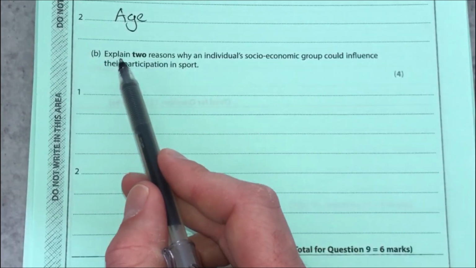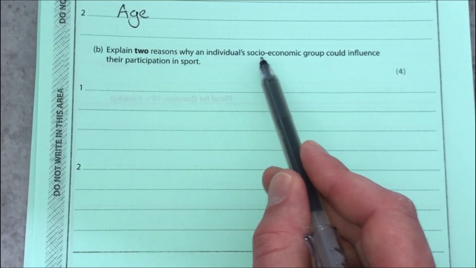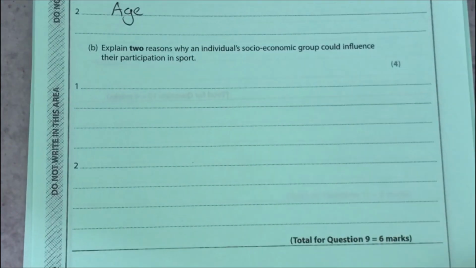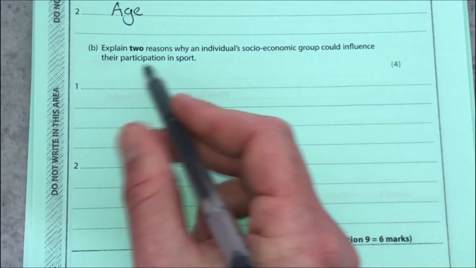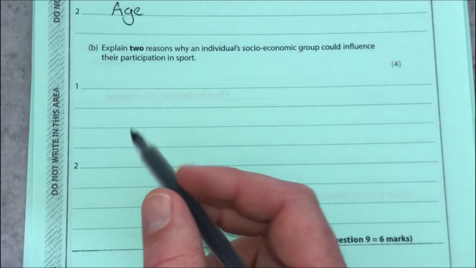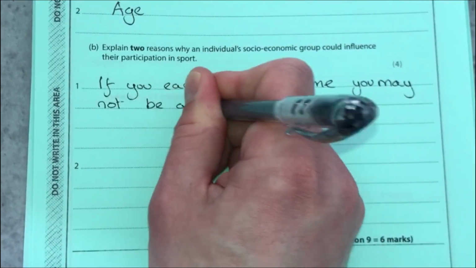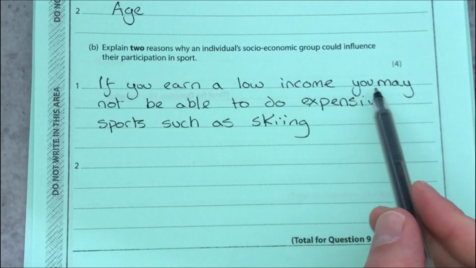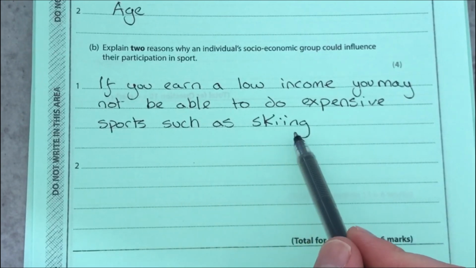So part B asks us to explain 2 reasons why an individual's socioeconomic group could influence their participation in sport. The first part we need to be talking about, so socioeconomic, we need to be talking about how much money a person earns, and therefore it might restrict them from doing certain sports. So if you earn a low income, that's the point made there. And now to explain the point, you may not be able to do expensive sports such as skiing.